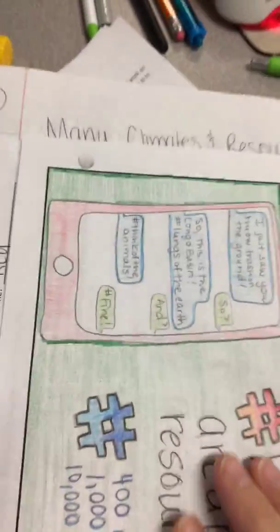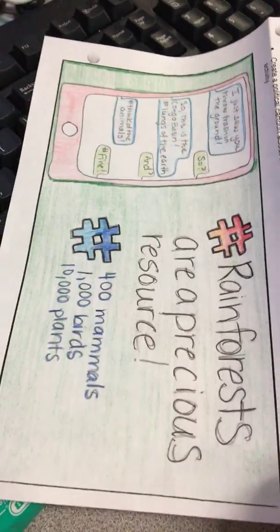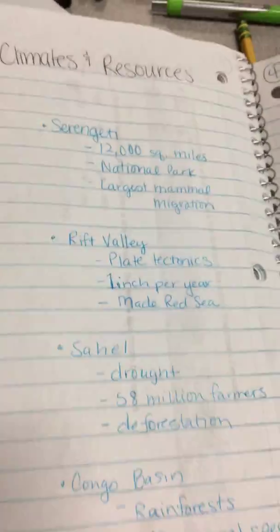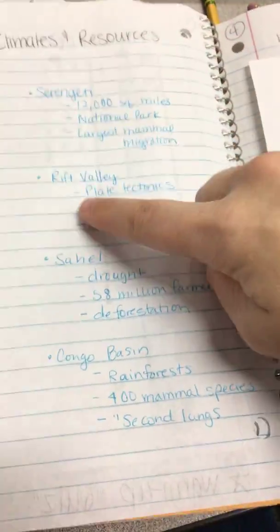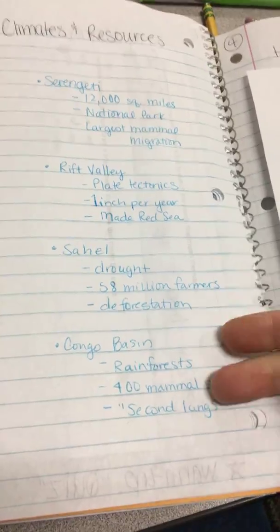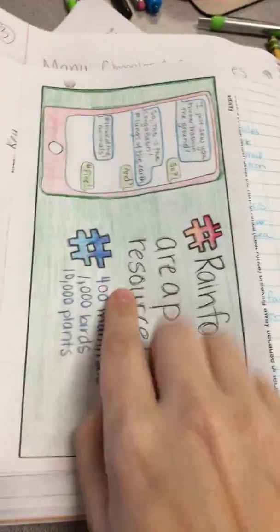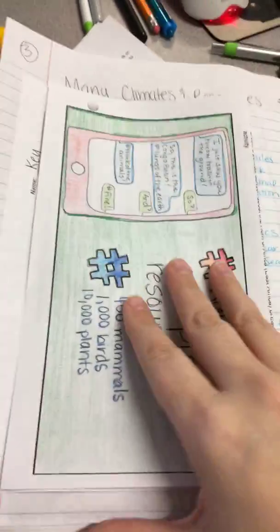Then we have our many climates and resources. This is a worksheet with renewable and non-renewable resource information on the back. And we have vocabulary. And then they did a drawing activity. And then on their page itself, they should have 4 different locations and 3 facts for each location. Okay? That information was used to create this visual product. This should be graded.